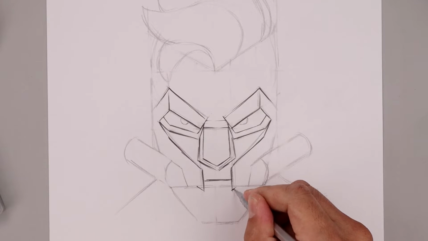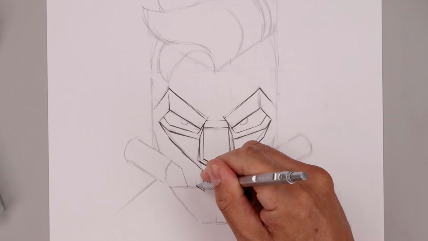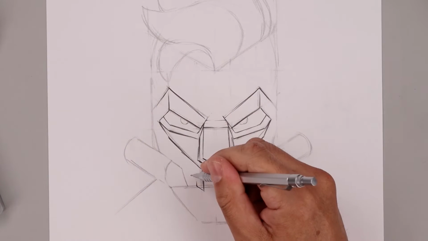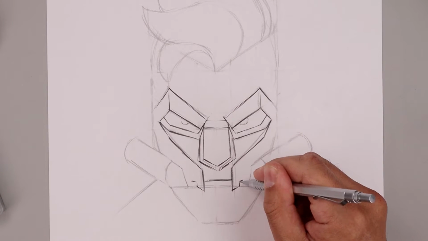Now let's separate the teeth along the bottom. And just work our way out towards the side.